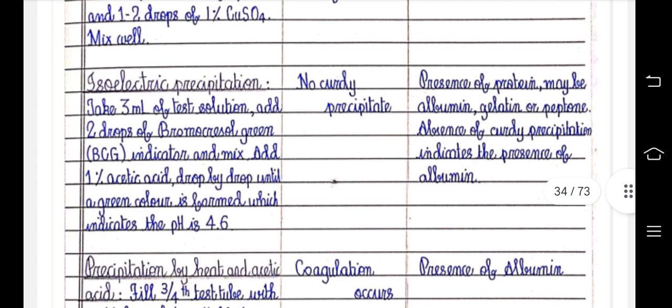Then isoelectric precipitation. Take 3 ml of test solution. Add 2 drops of bromocresol green or BCG indicator and mix. Add 1% acetic acid drop by drop until a green color is formed, which indicates the pH is 4.6.